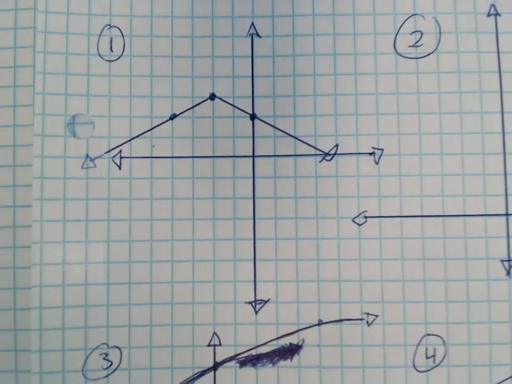Hey Algebra, just wanted to do a quick video talking about how to write an equation based on a graph that's been given to us.